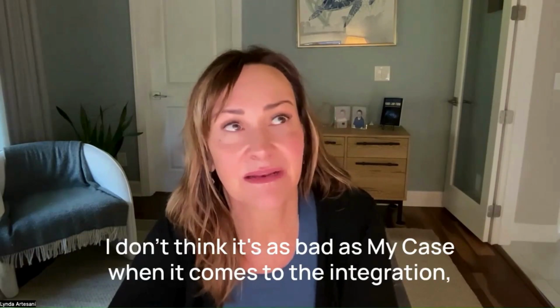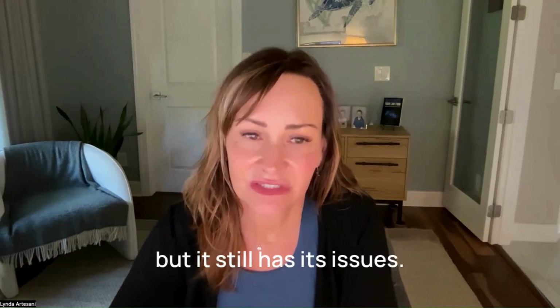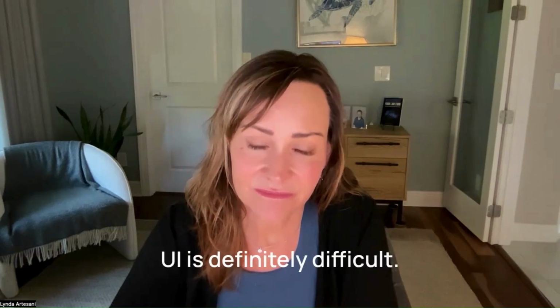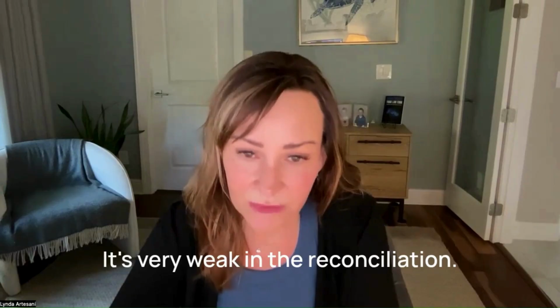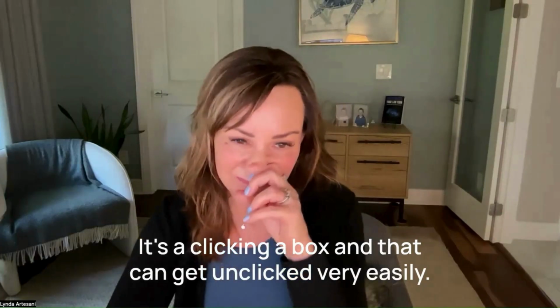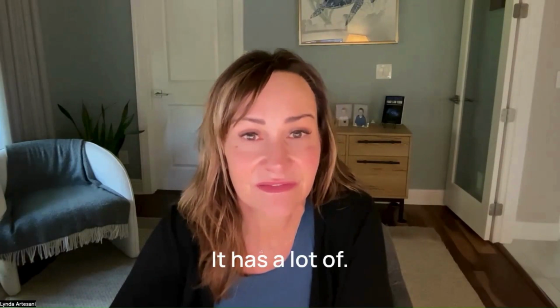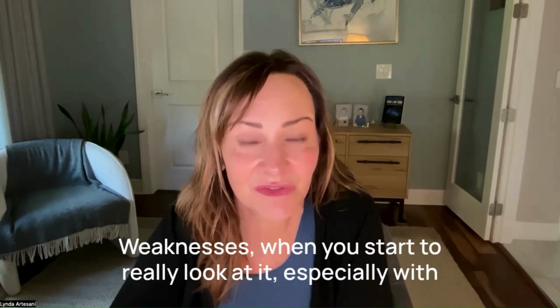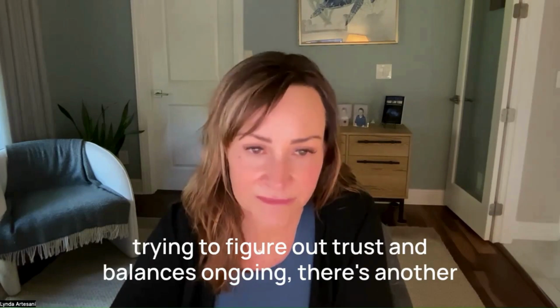I don't think it's as bad as My Case when it comes to the integration, but it still has its issues. It's definitely difficult. It says you can reconcile, but it's very weak in the reconciliation. It's a clicking a box and that can get unclicked very easily. It's okay for smaller firms. It has a lot of weaknesses when you start to really look at it, especially with trying to figure out trusts and balances ongoing.